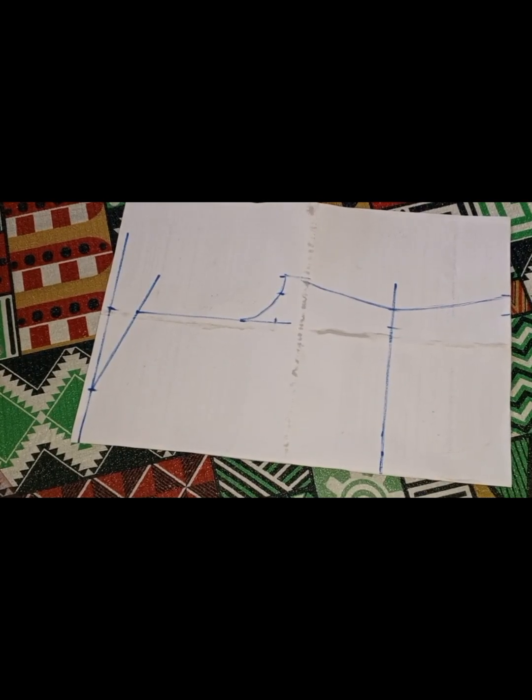So I'll just cut this out and I'll place it on another pattern so that we can draft the front. The front is where the main work is.